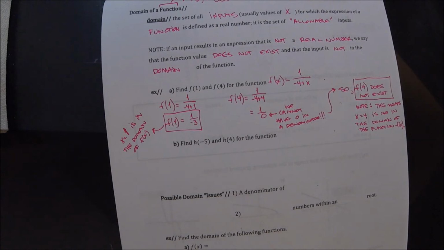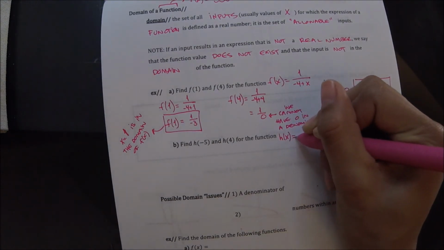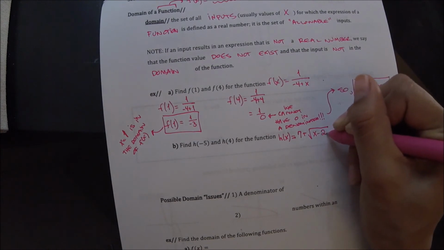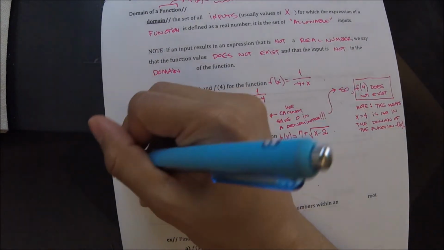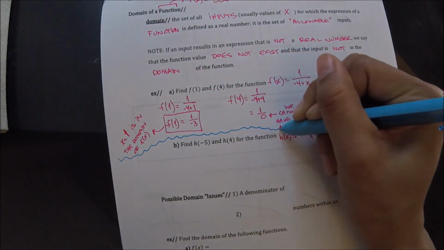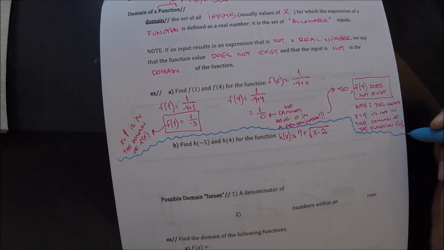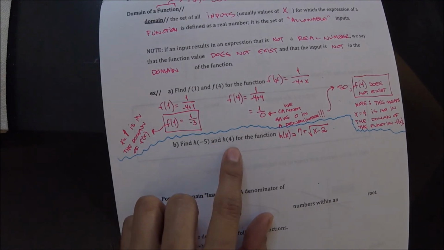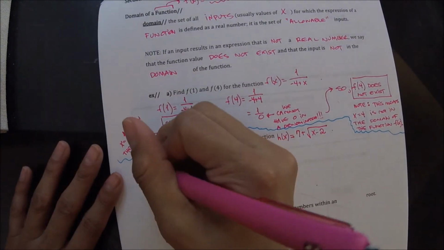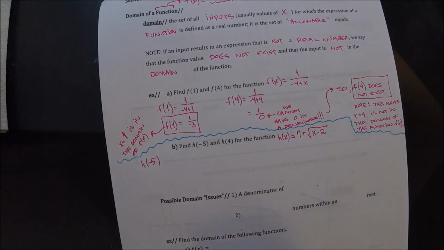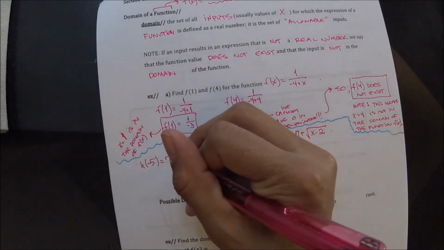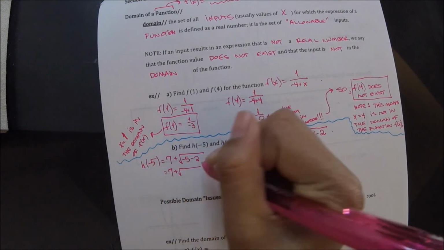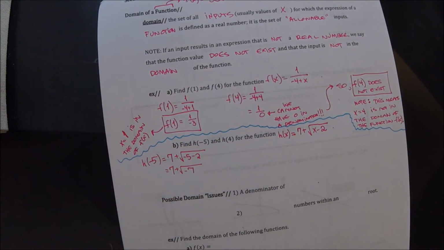All right, let's do another one. h of x equals 7 plus root x minus 2. So this is our new function h, and we need to plug in negative 5, and we also need to plug in 4. Let's start with h of negative 5. If we plug in negative 5, every time we see an x, we get 7 plus root negative 5 minus 2. And so we wind up with a negative 7 inside a square root.